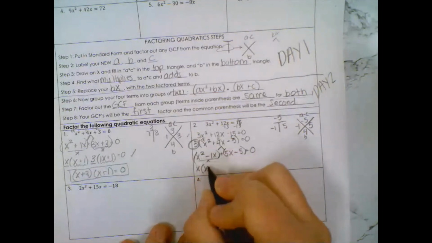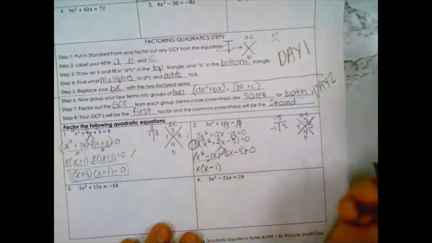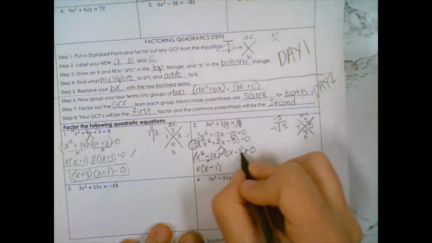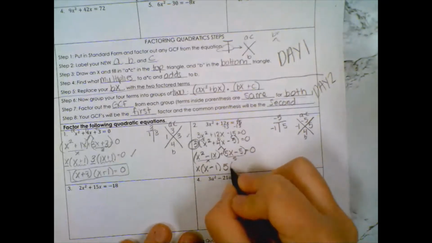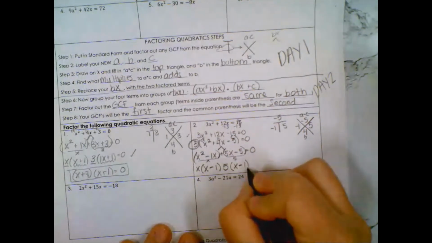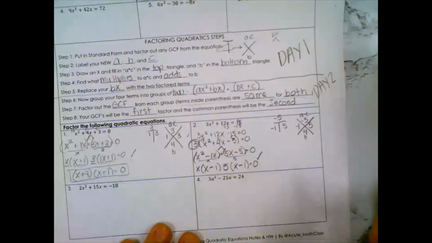X squared, take out an x, is just x to the first. Take out an x, we're left with the coefficient. Here, these do not have an x in common, but they do have the coefficient of 5 in common, so that's what I'm going to take out. That leaves me with x minus 1. X minus 1, x minus 1. It's correct because we have the same insides.